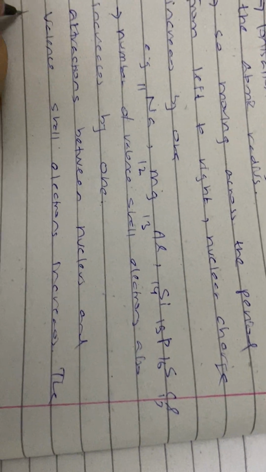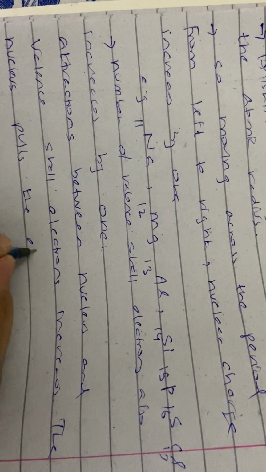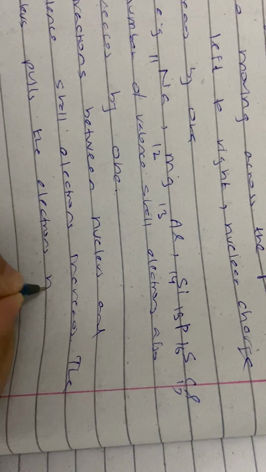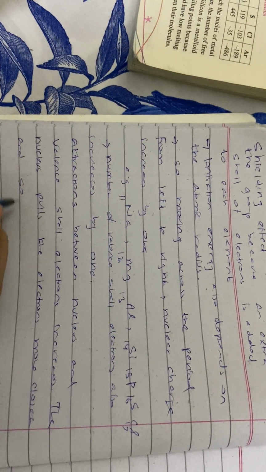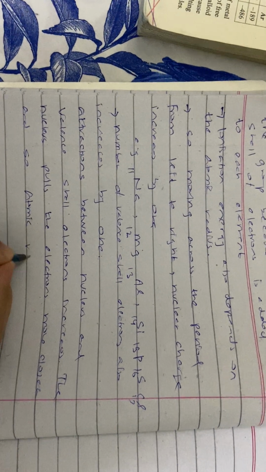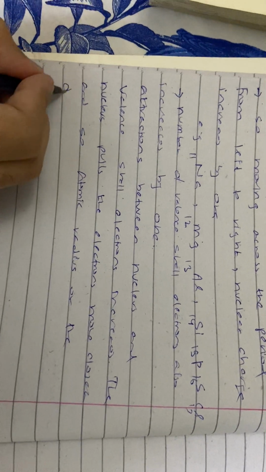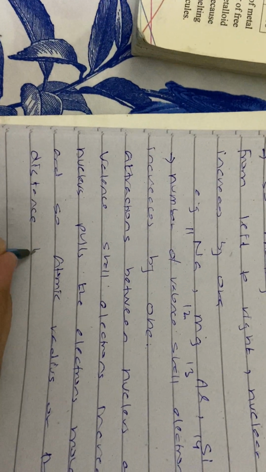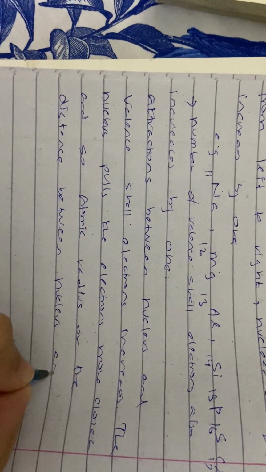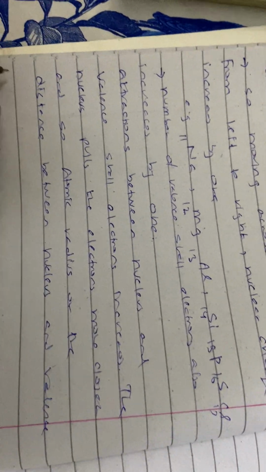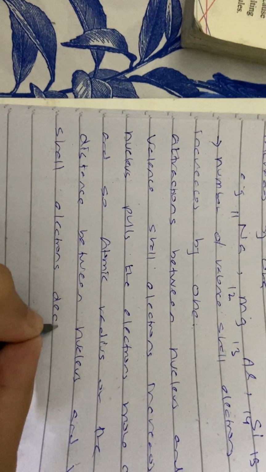The nucleus pulls the electrons closer, and so the atomic radius, or the distance between nucleus and valence shell electrons, decreases.